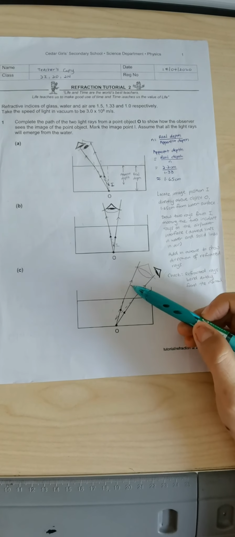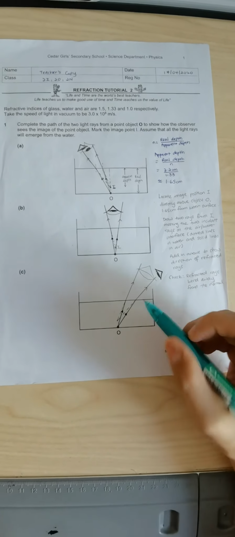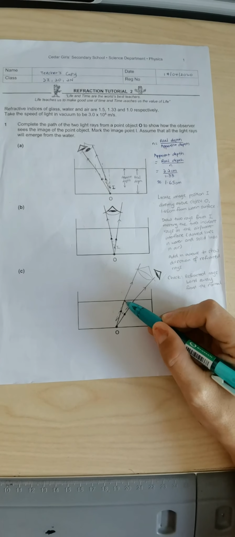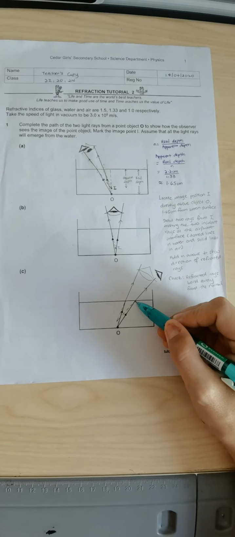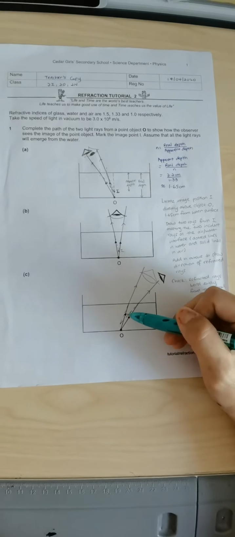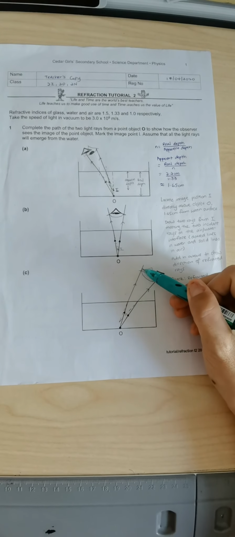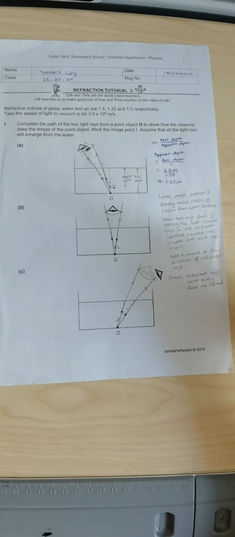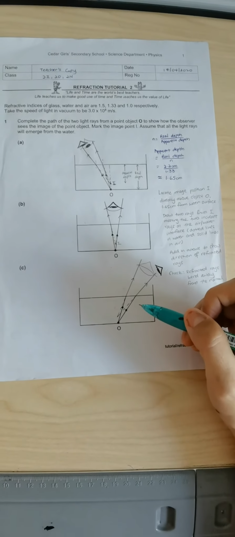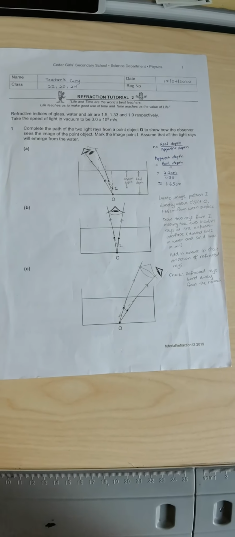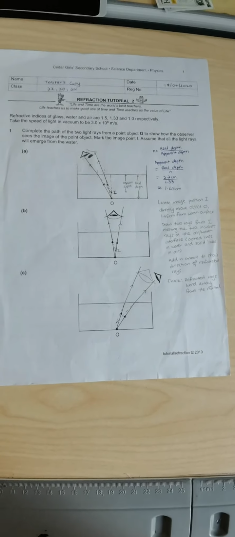Then when you draw the light rays, they must meet your incident rays at the water and air interface. So they have to meet at this interface. Then you continue your light rays straight out to where the eye is supposed to be. So it's unfortunate that the eyes have been printed wrongly, at the wrong position or with the wrong size, and that causes the confusion.